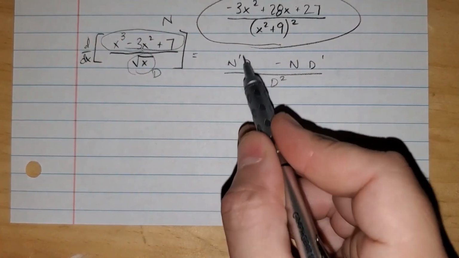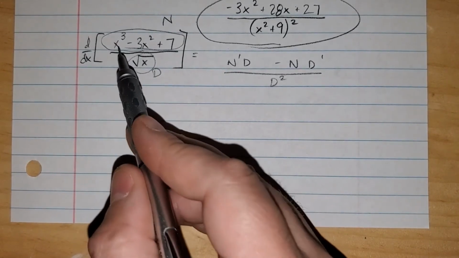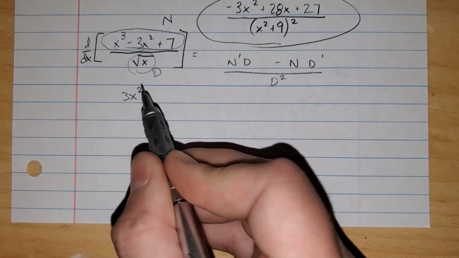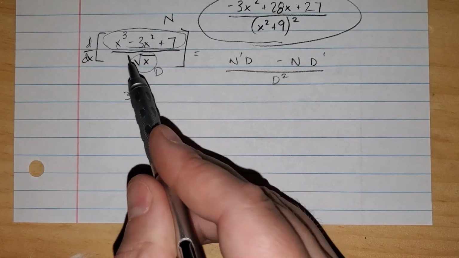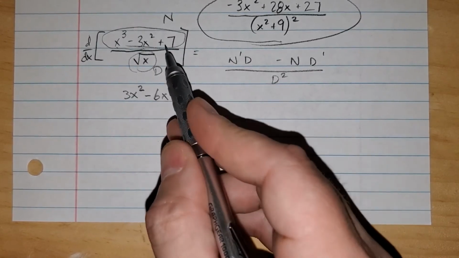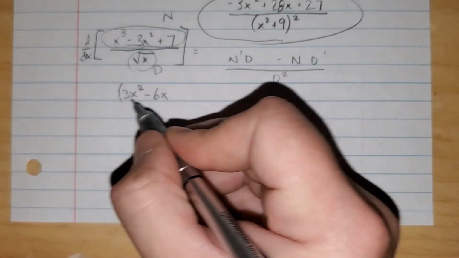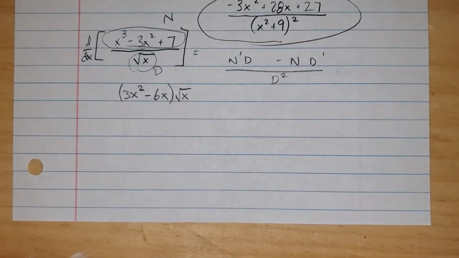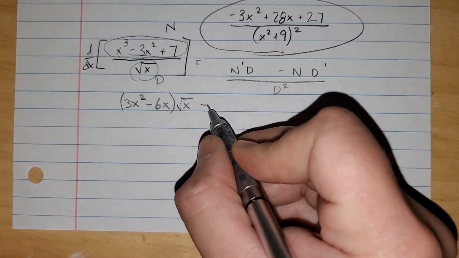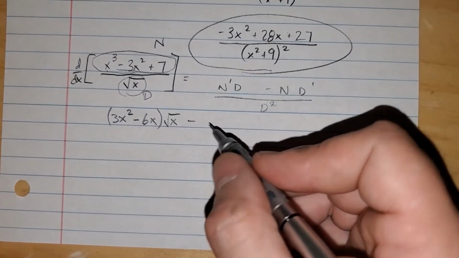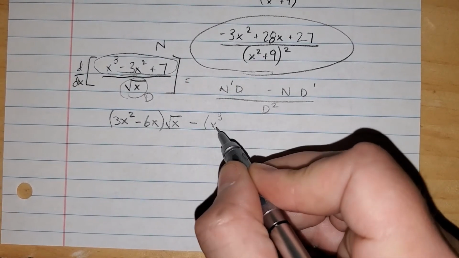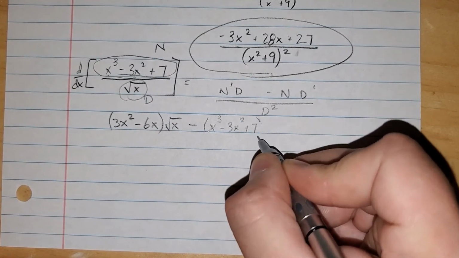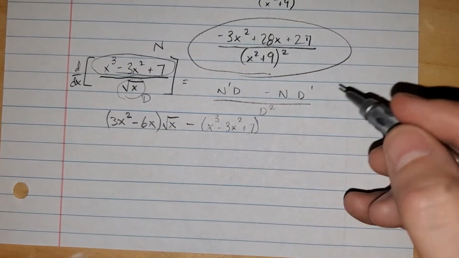So, n prime, I'll come over here a little bit, is going to be the derivative of that. That'll be 3x squared. Okay, so 3x squared. And then this will be 2 times 3, so minus 6x. And the derivative of 7 will be 0. Okay, so that times d. Well, d is just square root of x. Okay? Minus n d prime, okay, so minus n, just copy, d prime, okay, d prime.